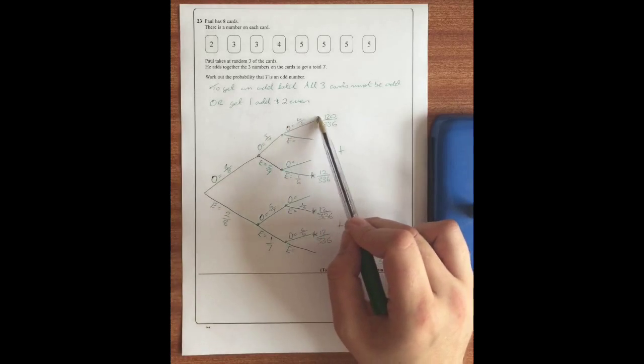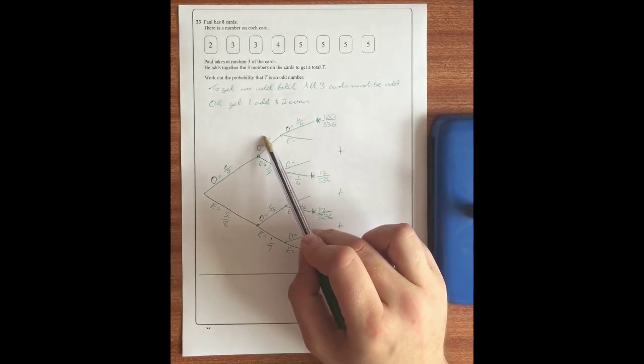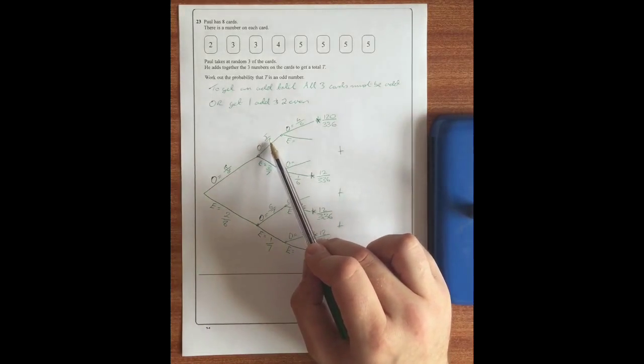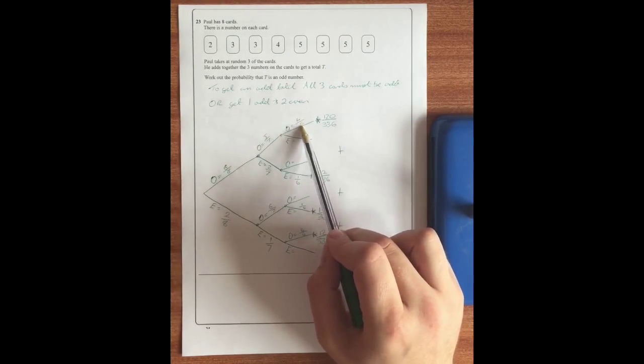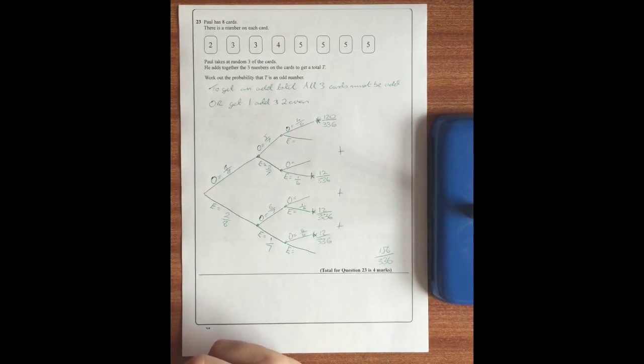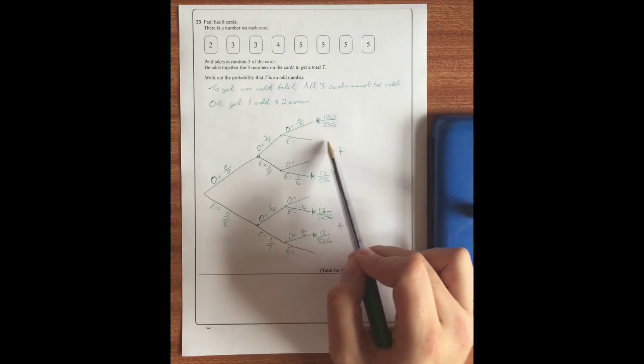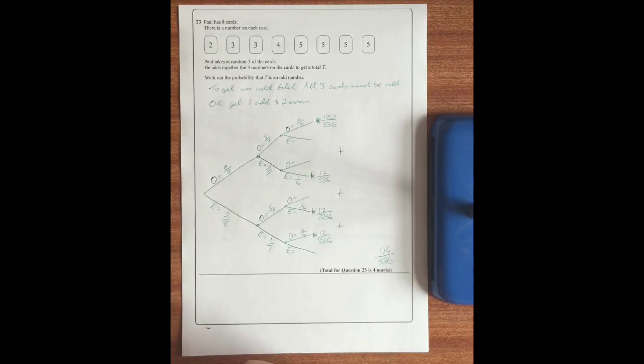So odd, odd, odd. The first card will be 6 out of 8 because there are 6 odds out of 8 altogether. I've then got to reduce both of those by 1 because there'll be 1 less odd card and 1 less card altogether. And again, reduce them by 1 for the last one. And we multiply those together, we get 120 over 336. We don't need to work out this one because that will give us an even answer, and so would this one, so we can miss that one out.